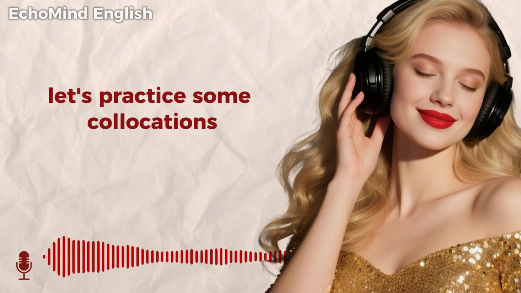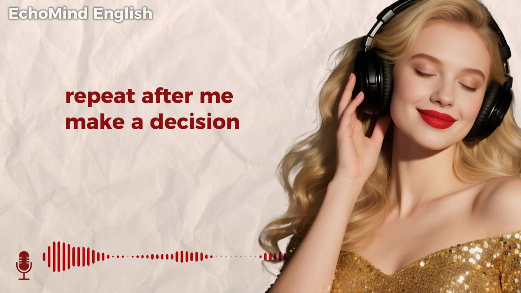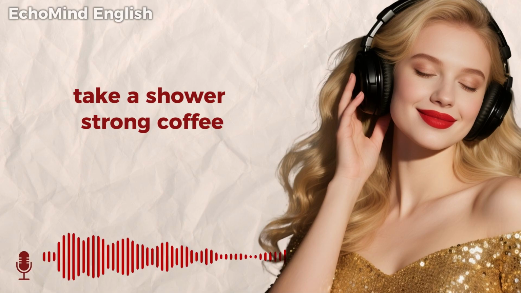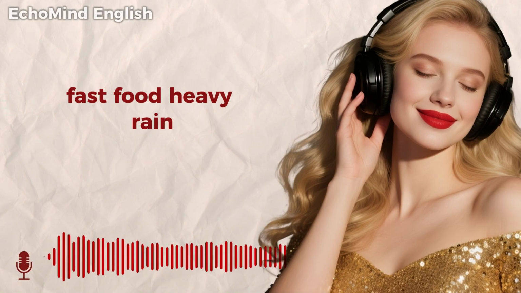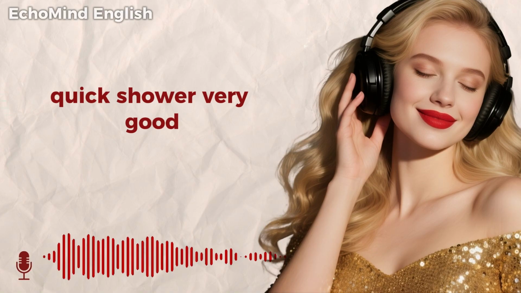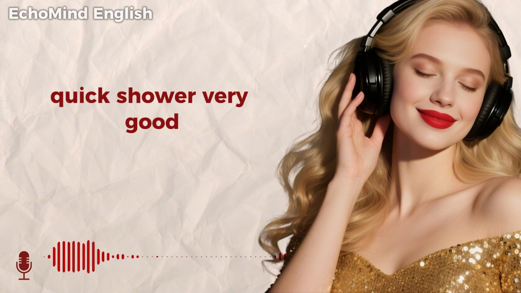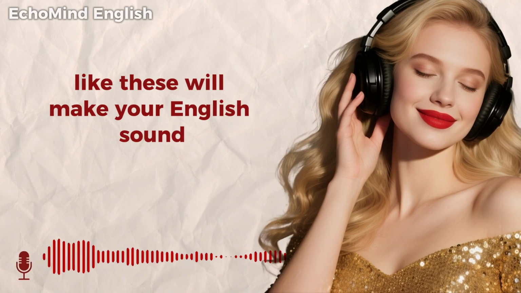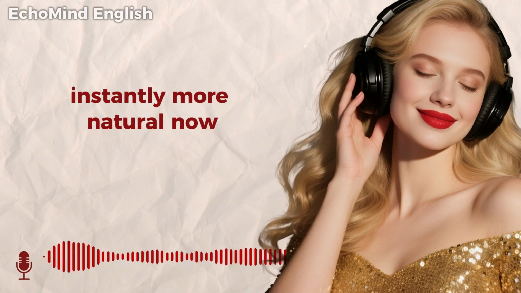Let's practice some collocations. Repeat after me. Make a decision. Do homework. Catch a cold. Take a shower. Strong coffee. Fast food. Heavy rain. Quick shower. Very good. Using collocations like these will make your English sound instantly more natural.